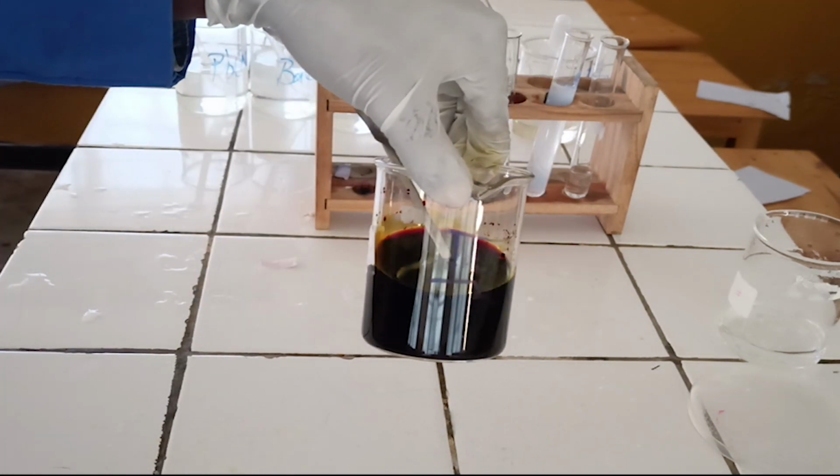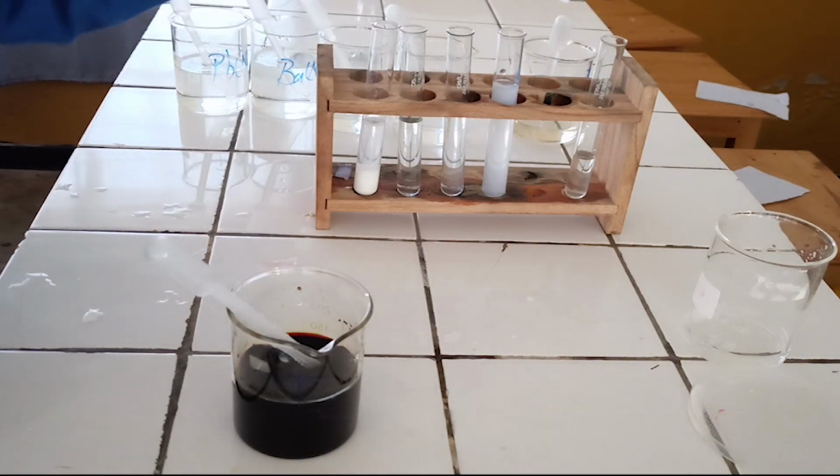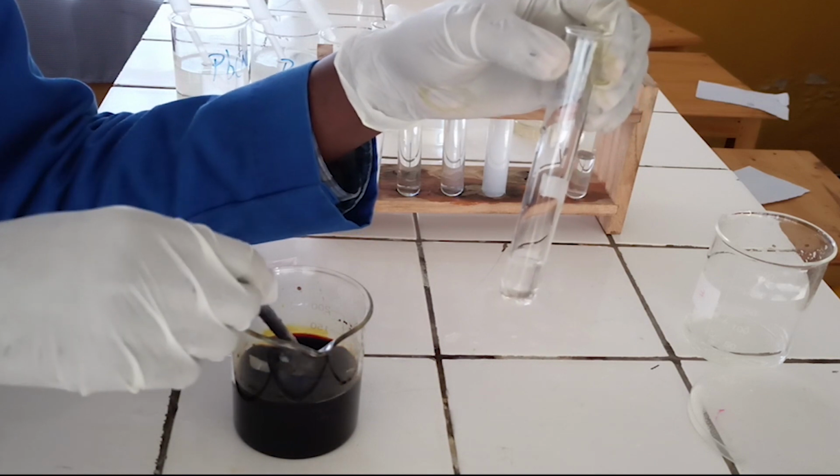Confirmatory test. First confirmatory test. To the fifth test tube, add a few drops of iodine solution.